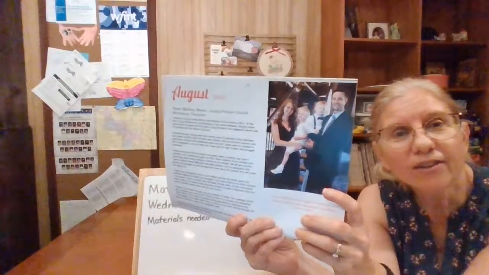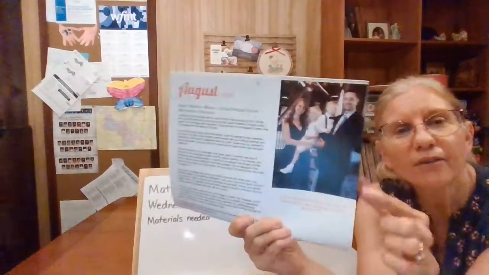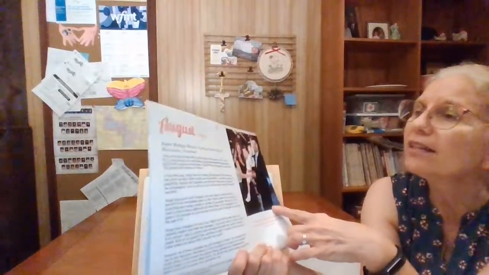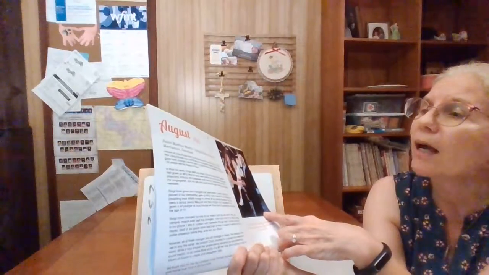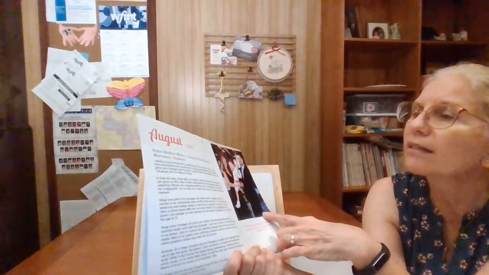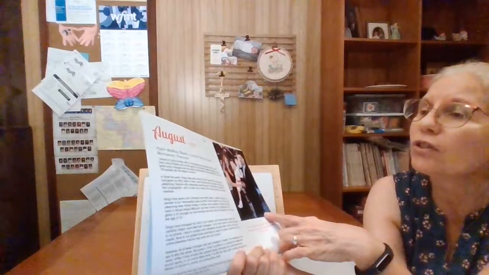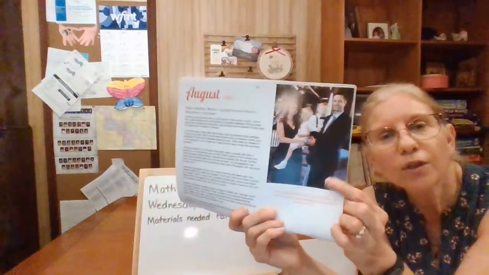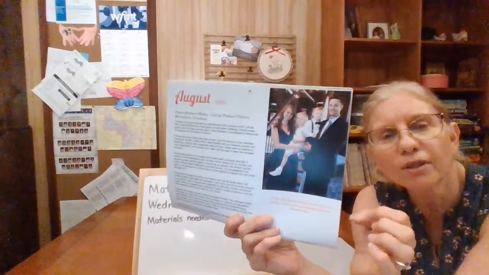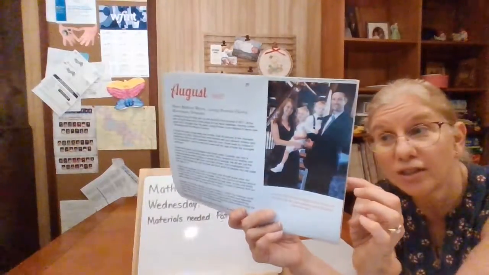And my calendar that I found at home is a missionary calendar. So if you wanted to pray for a family, this pastor's family is Pastor Matthew Westra, and he is the pastor at Living Promise Church in Morristown, Tennessee. So you can pray that his mission church grows and grows and grows so more people can hear about Jesus.